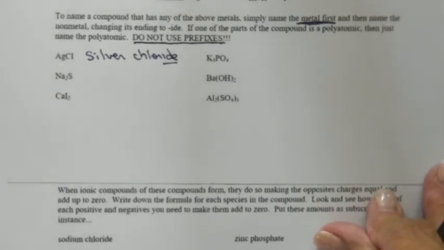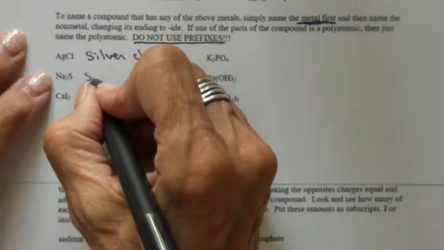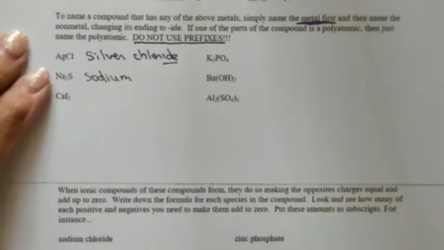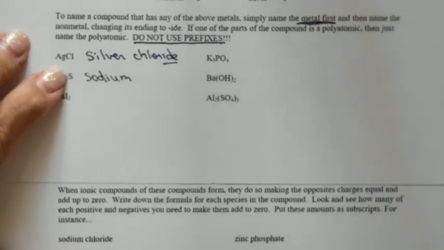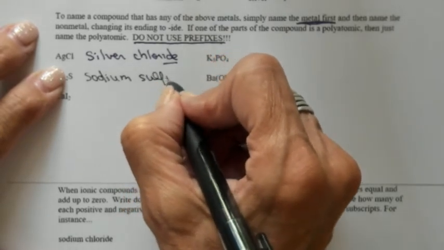Second compound. Na is sodium. This is group 1. Has a single charge, cation, metal. Anything to the left of the zigzag line is a metal. Cover up this Na. I see S. S is a non-metal because you can't have two metals together, because opposites attract, sames repel. So S is sulfur. Change the ending to sulfide.